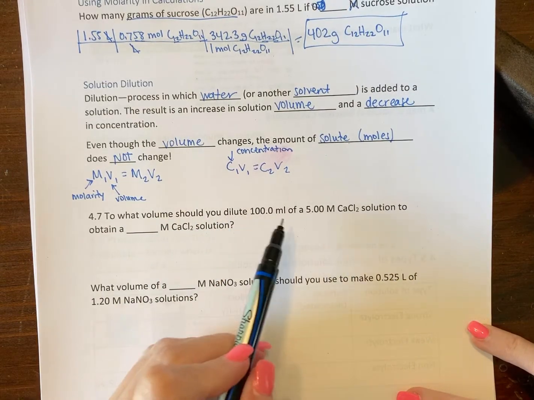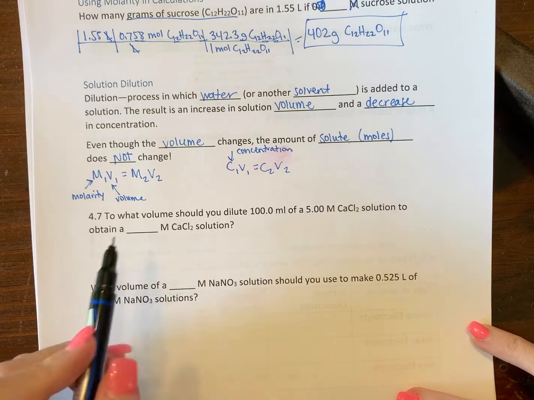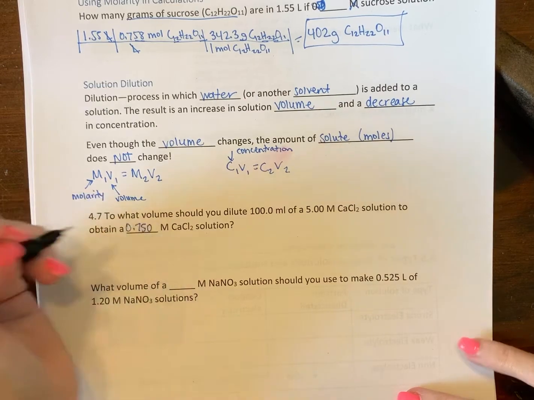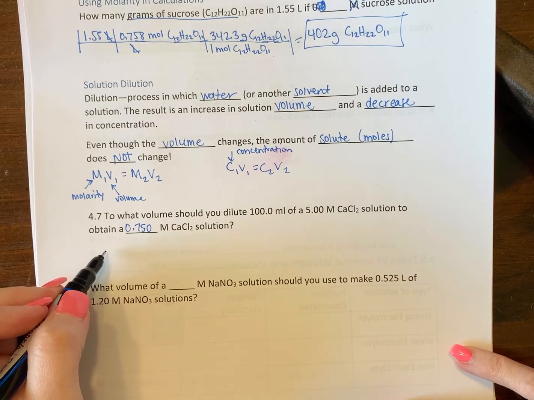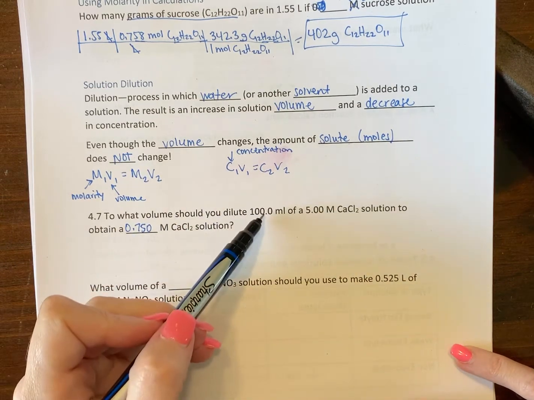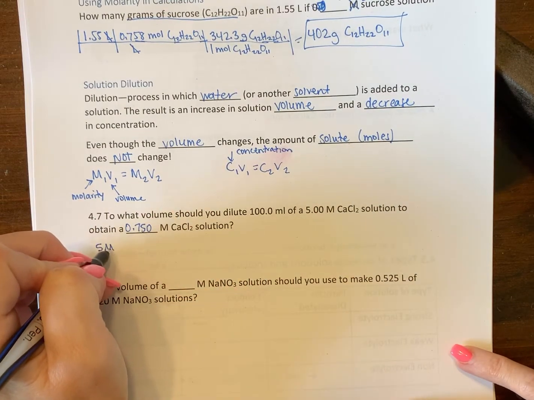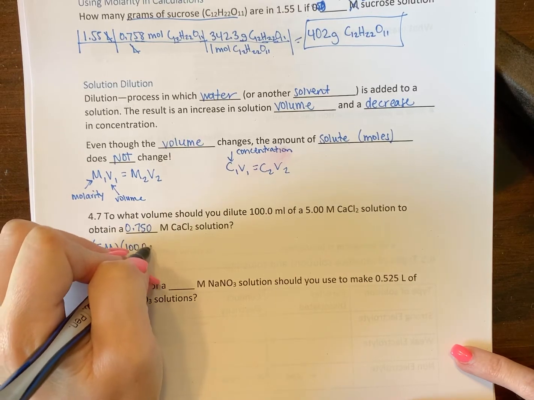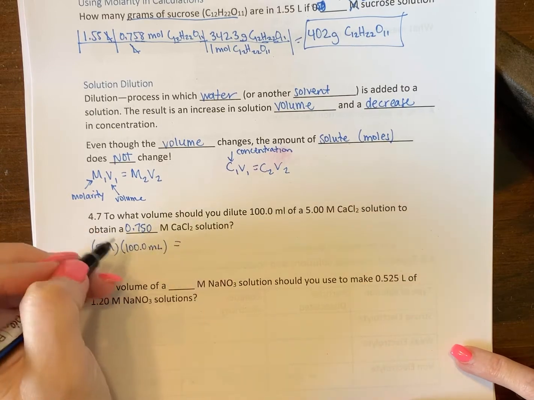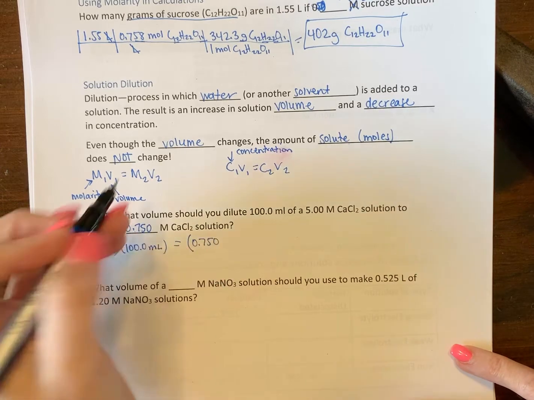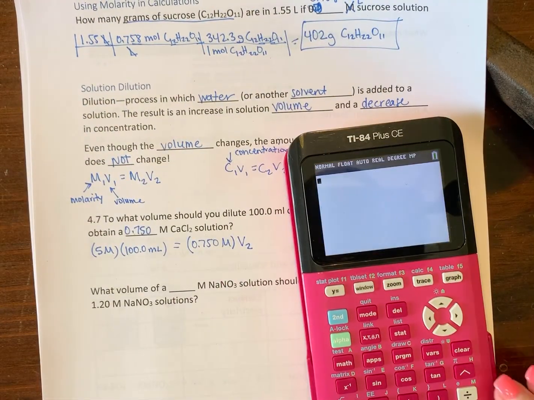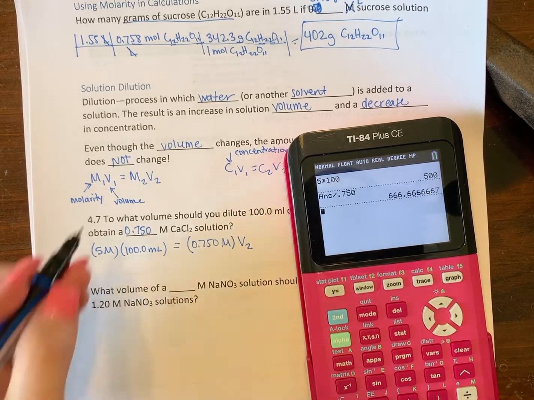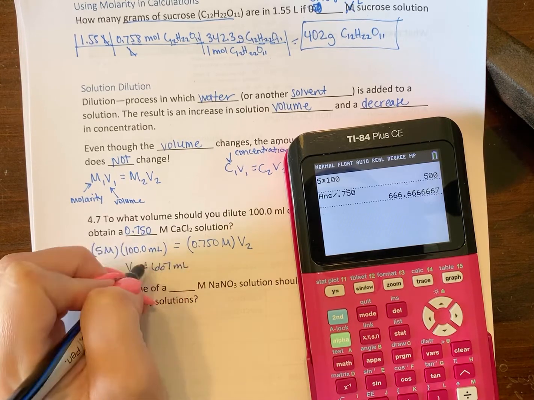So, to what volume should you dilute 100 milliliters of a 5 molar solution in order to obtain 0.750 molar? Okay, I always put the most concentrated on the left, or whatever you know both of. So here, our most concentrated is 5 molar, and we have 100 milliliters. So M1V1 equals M2, our less concentrated, and then V2 should be a higher volume. Now, really easy, just divide. This is why everybody likes to do this, and you try to do it for everything because you think it's easy. And it is. All right, so our volume is 667 milliliters.